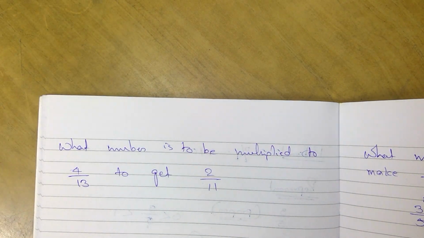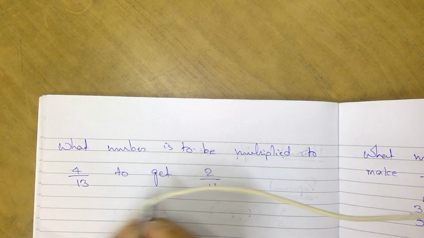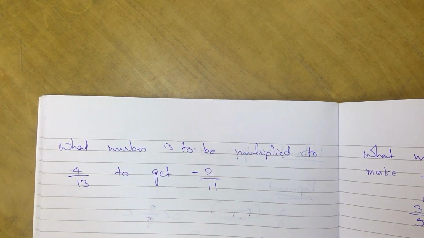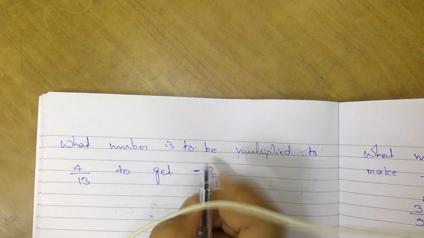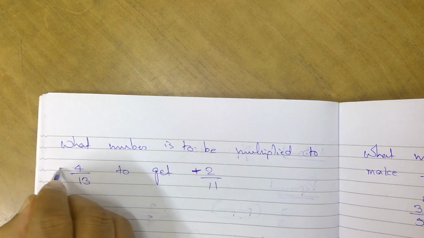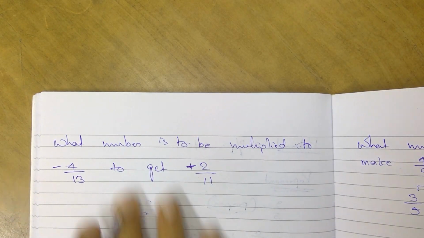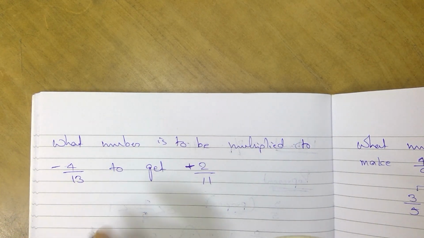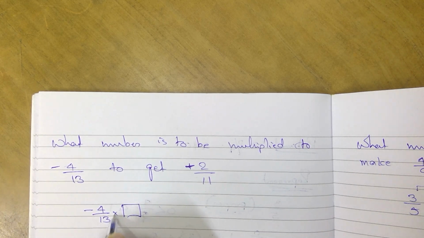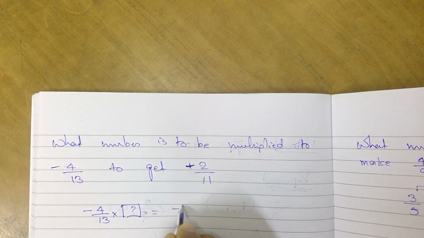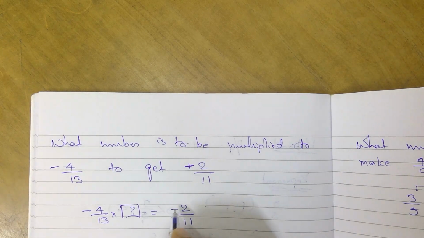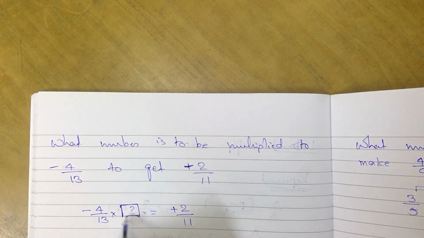For example, I am taking a simple one. Okay, if you want, let us take negative. I'll take negative over here to explain a new concept. What number is to be multiplied to this one? That means minus 4 by 13 multiplied by some number is equal to, sorry, plus 2 by 11. So, what do you need? This one. And what is the operation between these two?